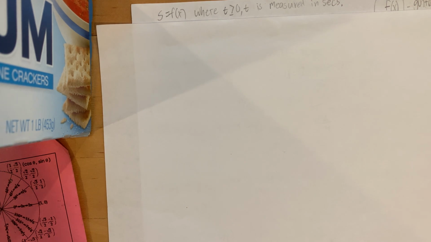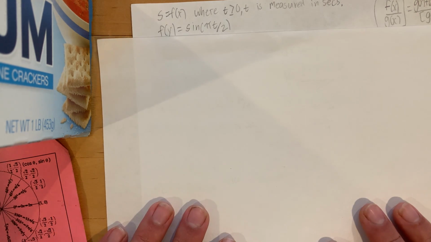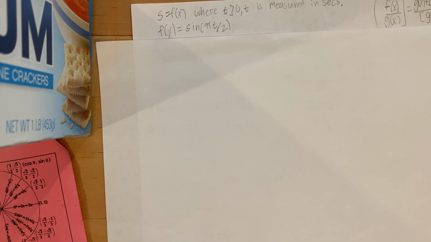t is measured in seconds, and s is in feet. The position function for our example today is going to be f of t equals sine of pi times t over 2. We will use this function to find the velocity at time t because velocity is also known as the rate of change of an object.